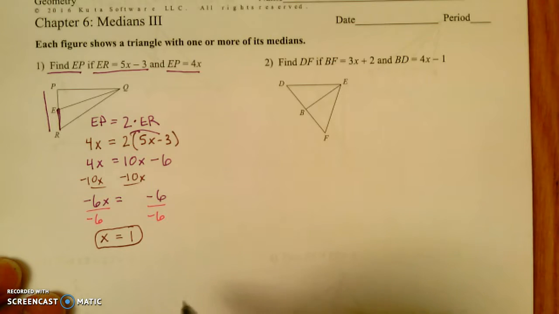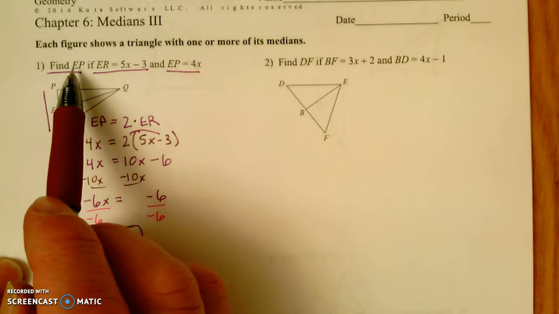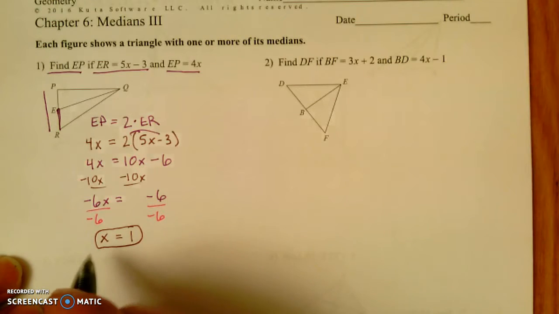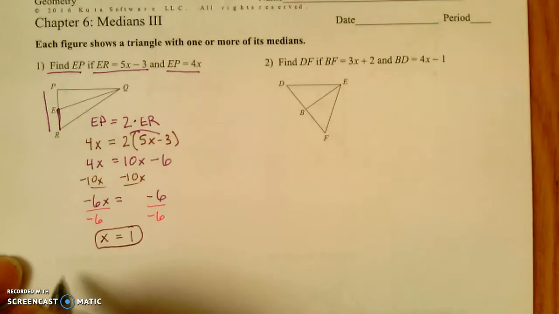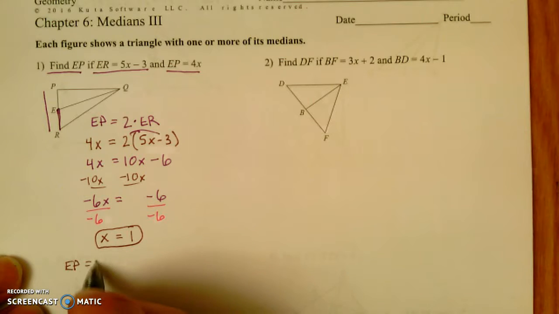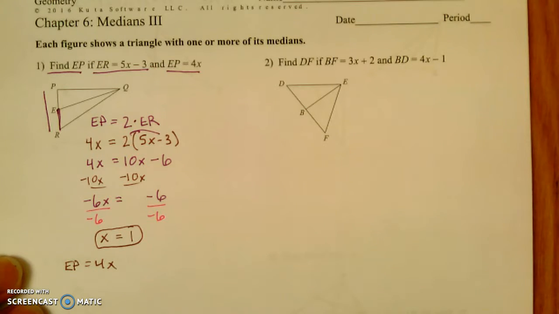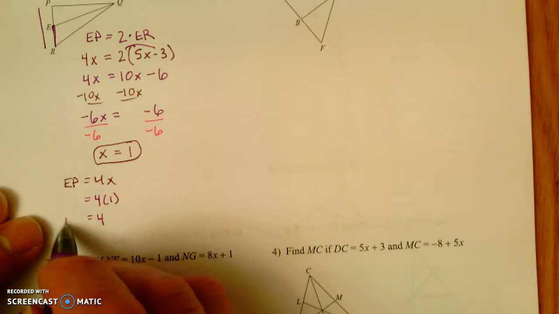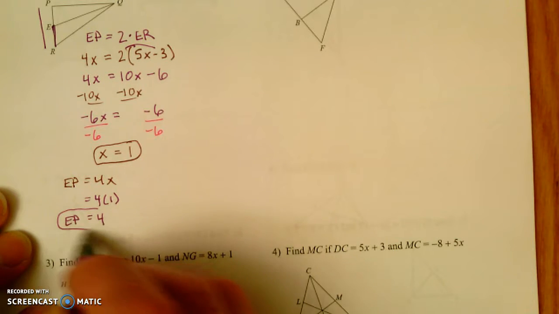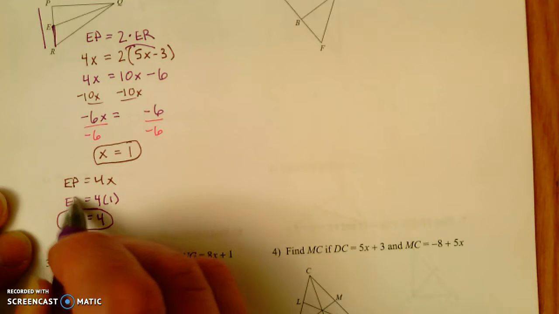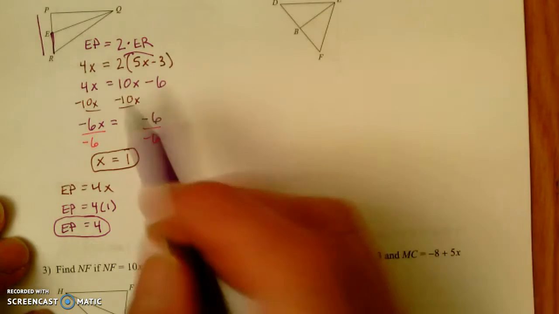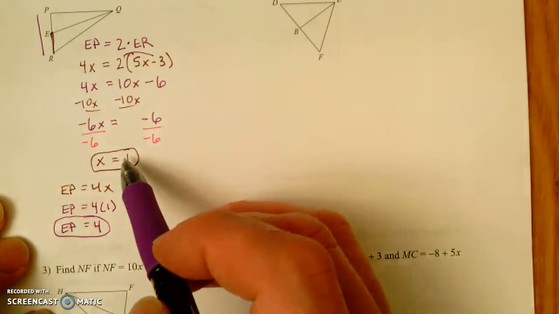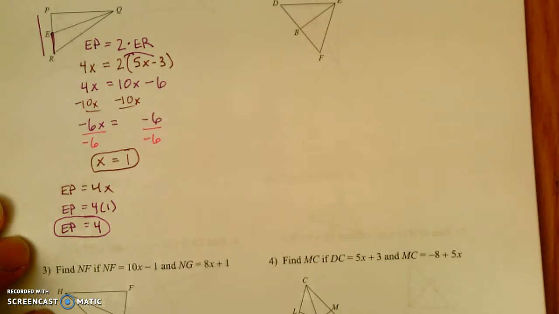I don't want to stop here because we weren't asked to find x, we were asked to find EP. So in this case, we have to go back to our expression for EP, which was 4x. EP equals 4x. So we're just going to substitute for x the value that we calculated, which was 1. And so EP equals 4. It's a good idea to put a box or a circle around your answer there. So the steps were, set up our equation, solve it, and then substitute that value back in for x.